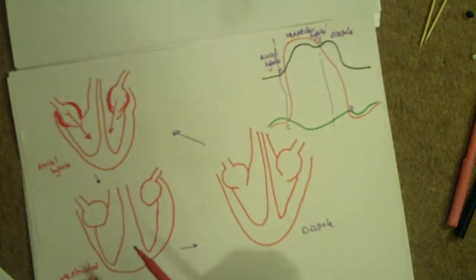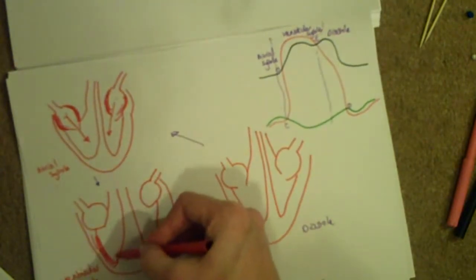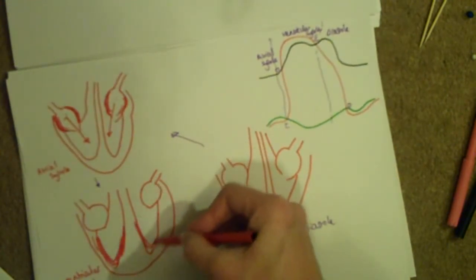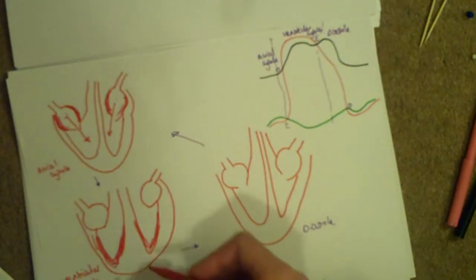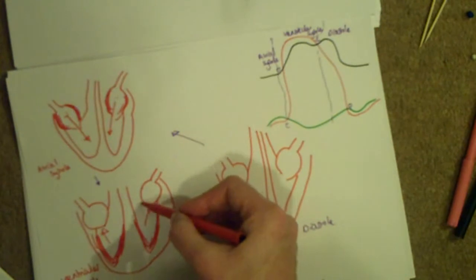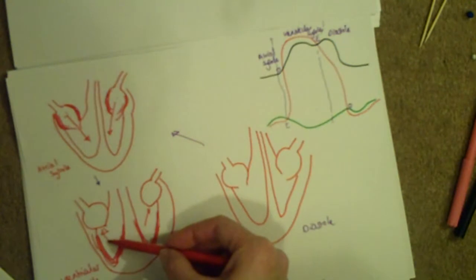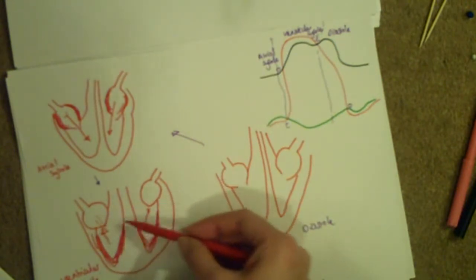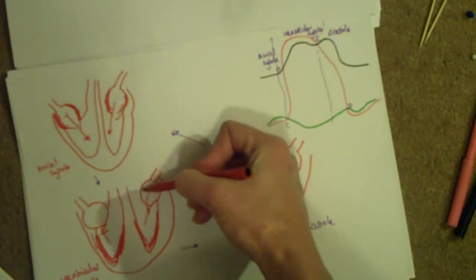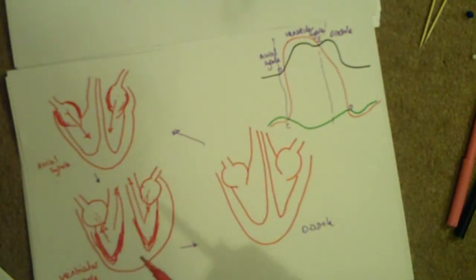Next is ventricular systole. So as the ventricular walls contract, you have the same situation: you are creating a smaller volume in the ventricle, which creates a greater pressure. That pressure pushes back on the valves, the atrioventricular valves, and thereby closes those. This means that blood cannot go back into the atrium because the valves have now closed. The only way that it can go is out of here through the semilunar valves.